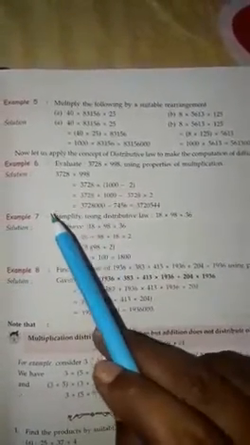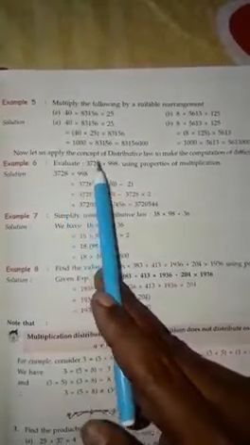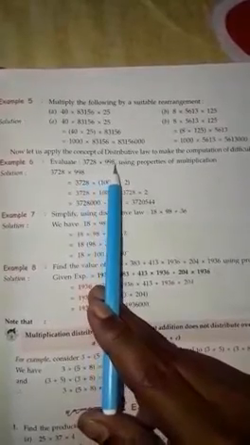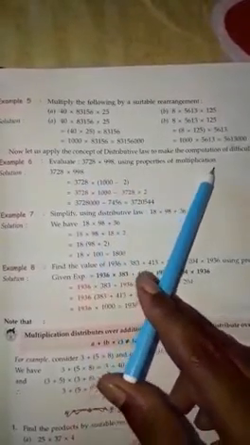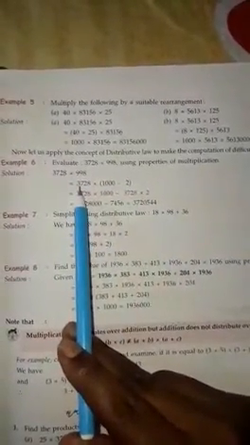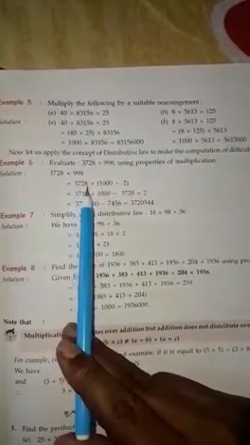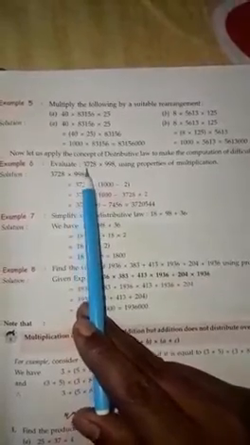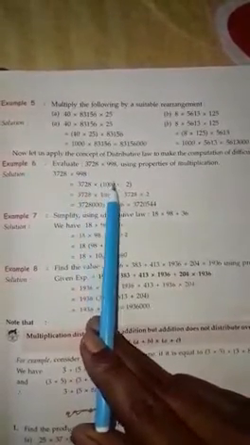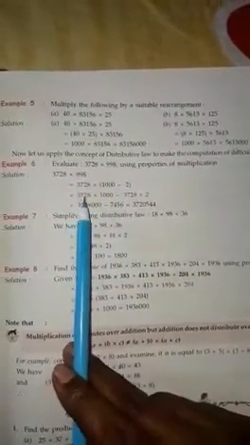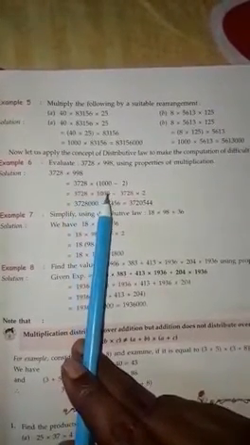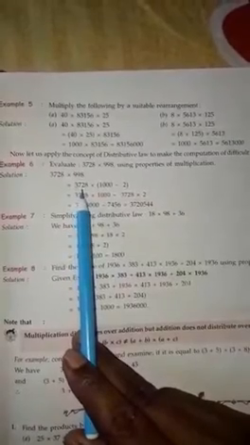And now see the example 6. Evaluate 3728 into 998 using properties of multiplication. In place of 998 we can write 1000 minus 2, then 3728 into 1000 minus 3728 into 2.